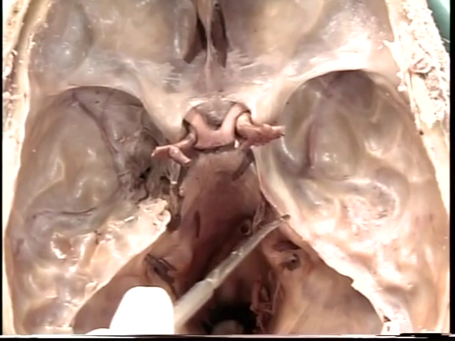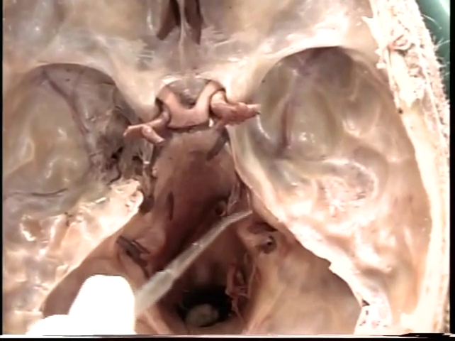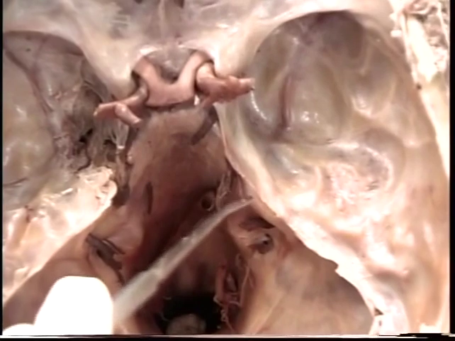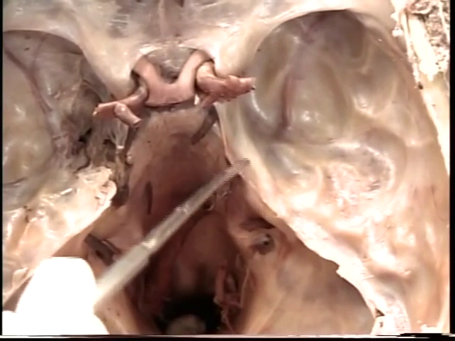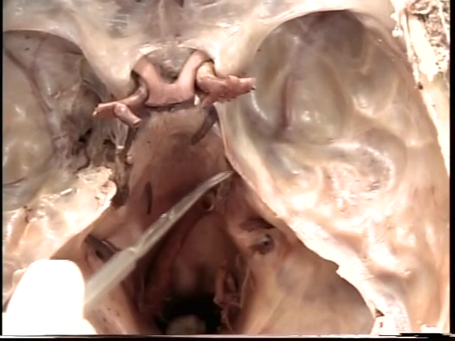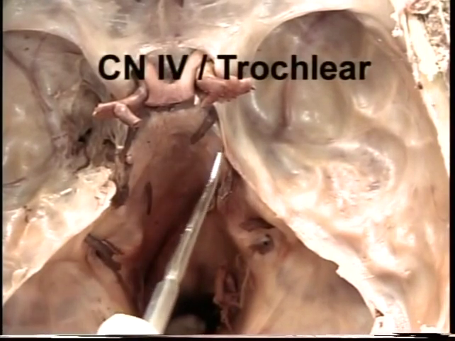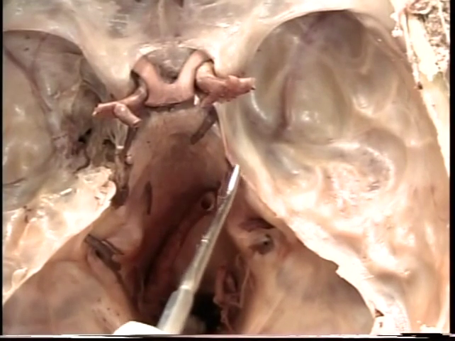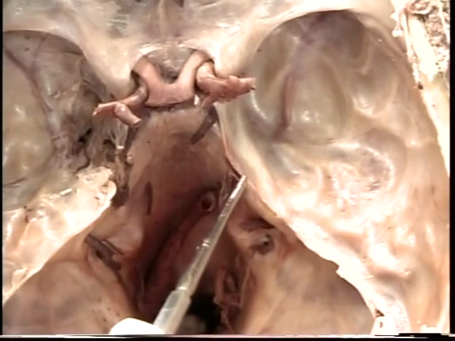Now I'm holding this very thin thread-like structure on the fold of the dura. Now I'm holding this nerve. This is your trochlear nerve. The trochlear nerve supplies only one muscle, that is the superior oblique muscle of the eyeball.